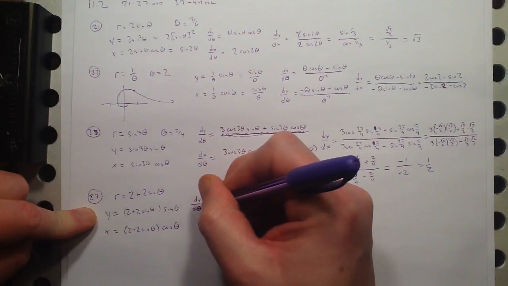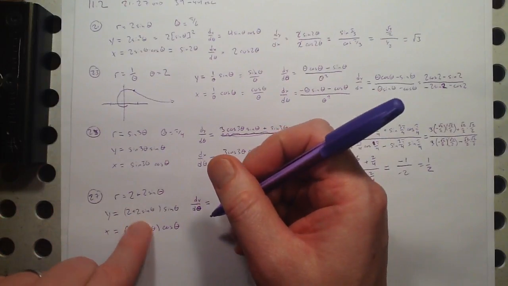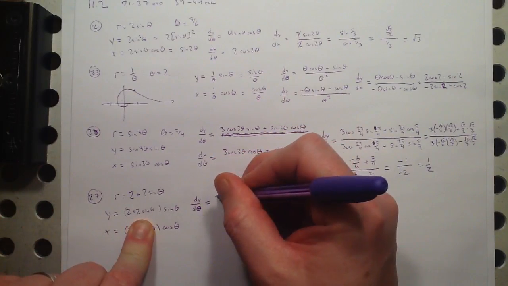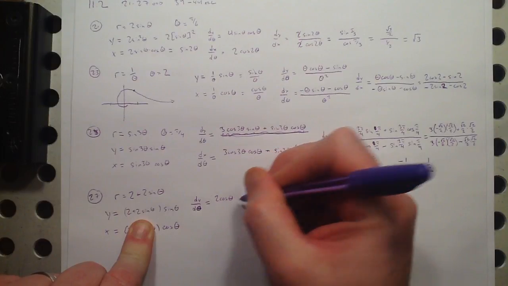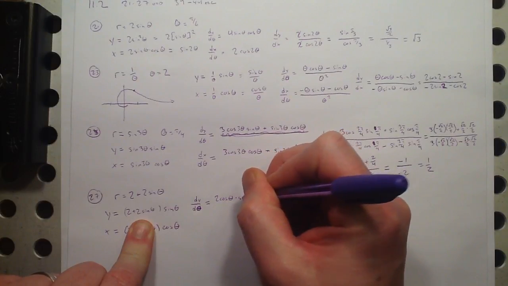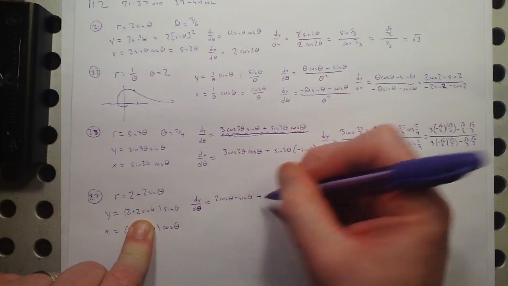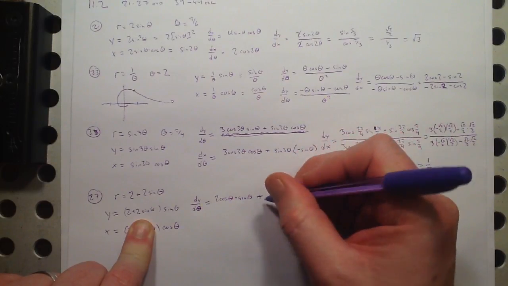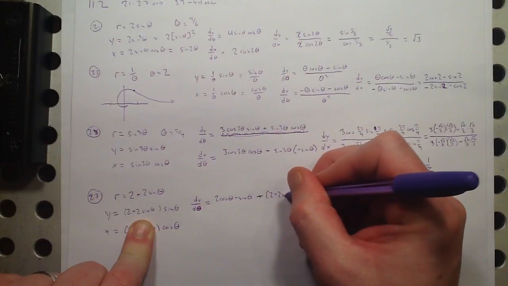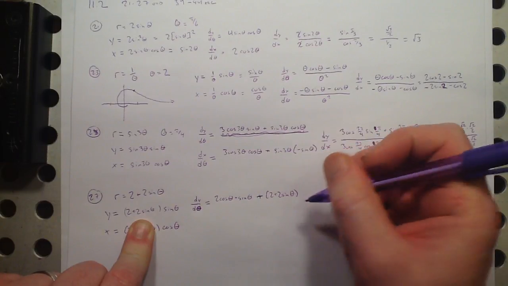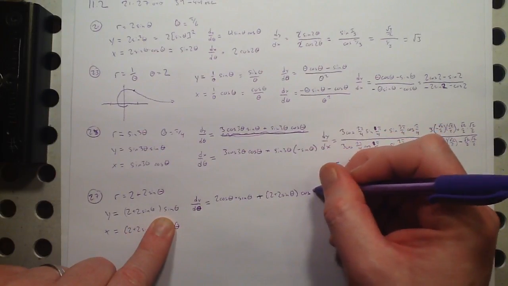So dy d theta is equal to the derivative of the first, which is 2 cosine theta, times the second, plus the first times the derivative of the second.